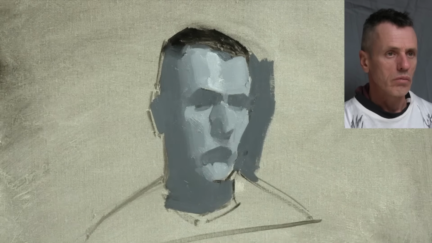So I now have 5 main values established, ranging from dark to light. The darkest value for the hair and dark accents, the shadows, a mid-tone in between the shadows and the lights, a value for the main light areas, and finally the highlights.